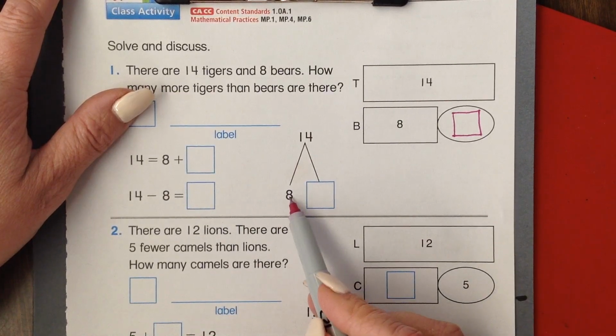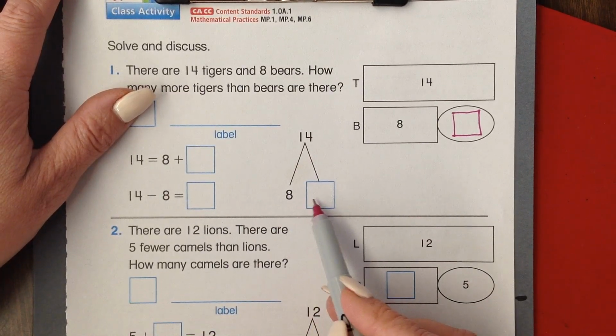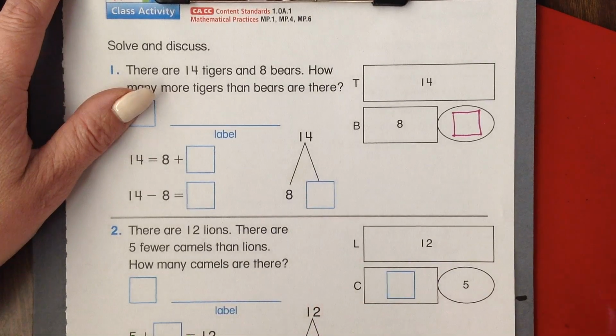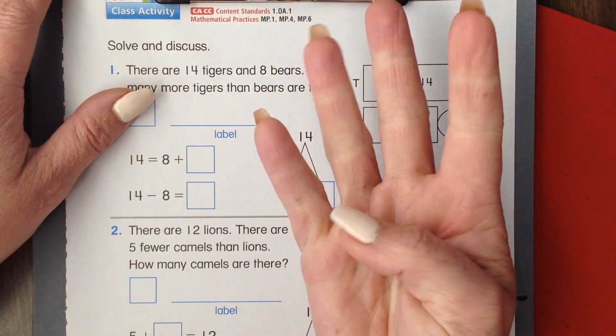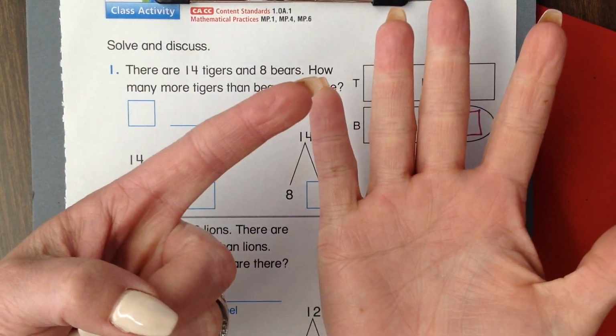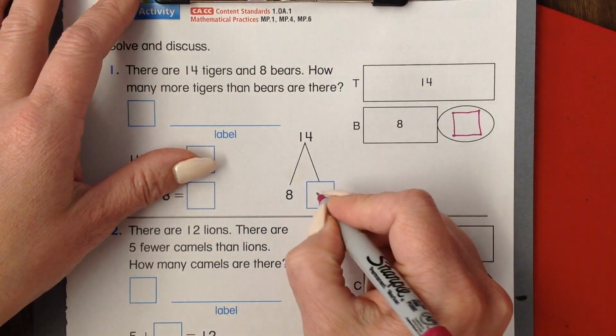And we can do this just like we've done in class. We can count on. So we can do this two ways. We can say 8 and just count on with our fingers. So 8, 9, 10, 11, 12, 13, 14. So it's 6. So we do know it's 6.